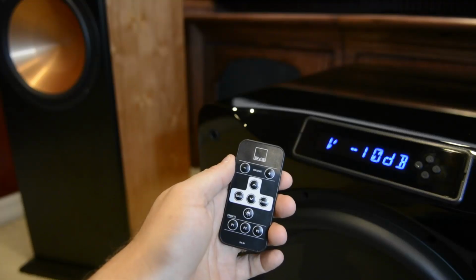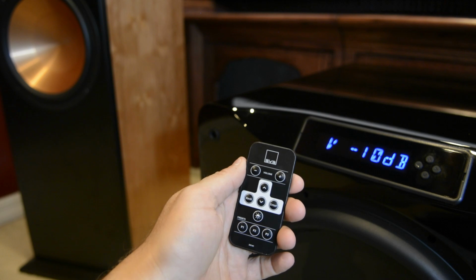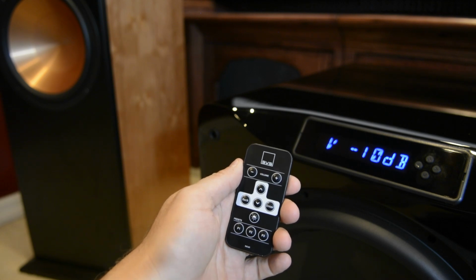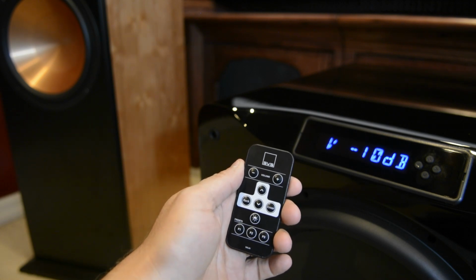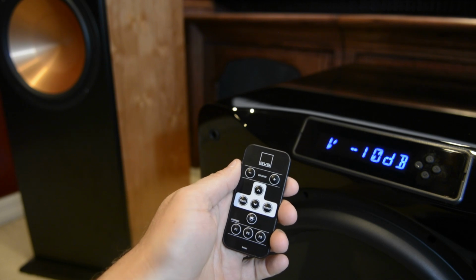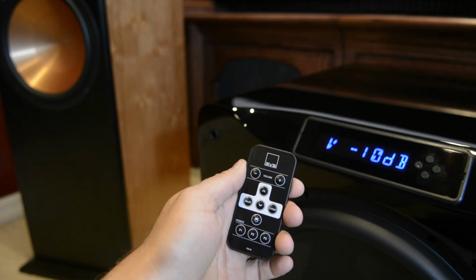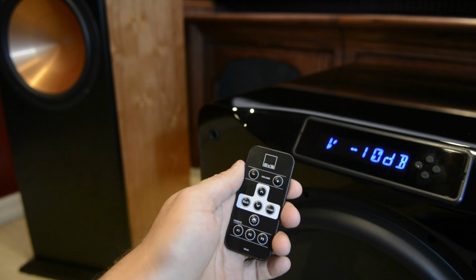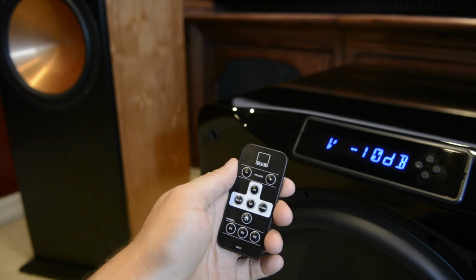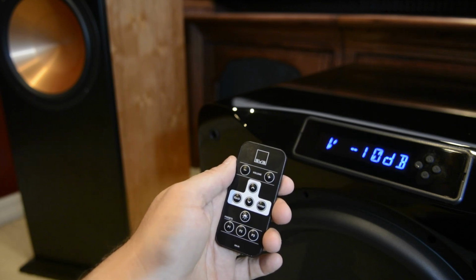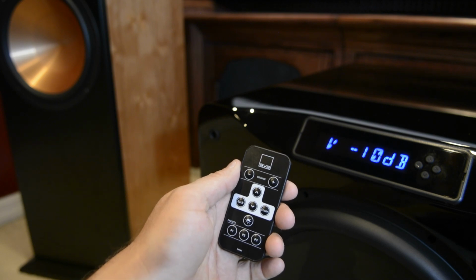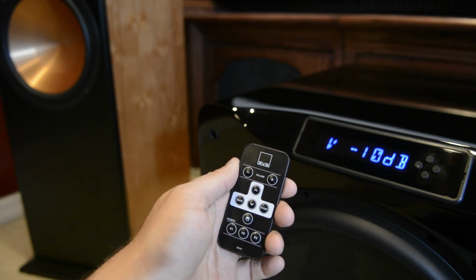Okay, so the second option that we have to control the subwoofers is through the use of the IR remote, the infrared remote. Now this remote is line of sight, so you'll need to be able to see the subwoofer. It can't be in a cabinet and it can't shoot through a wall. So if you've got it hidden or behind a couch, it's not going to work with this. So as long as you've got line of sight, you can use this remote.